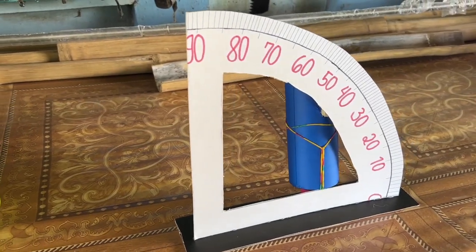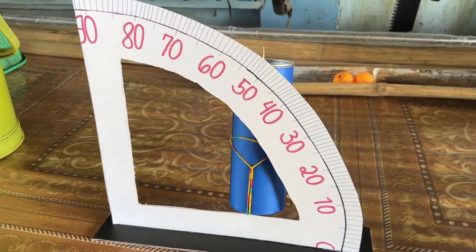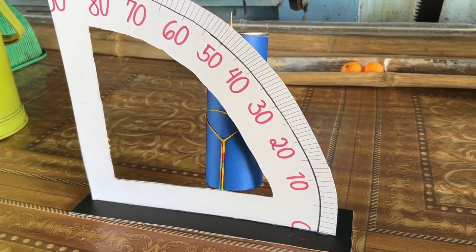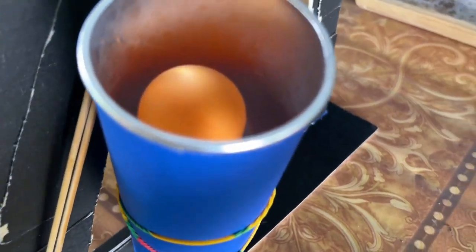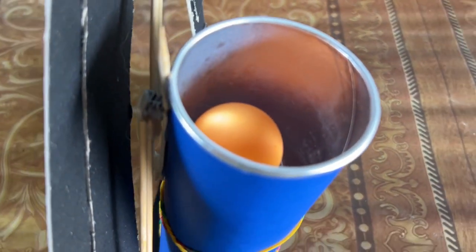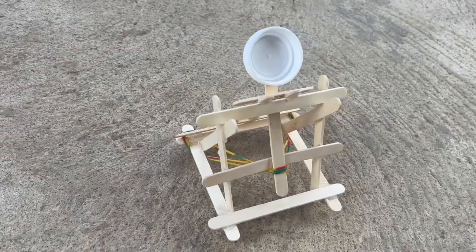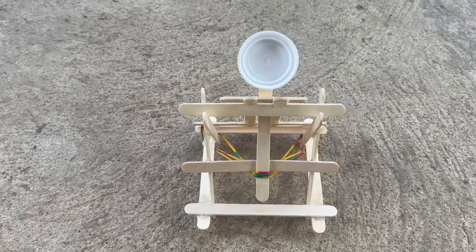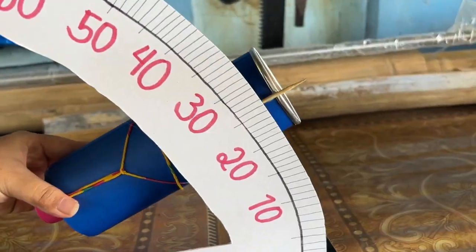Now, for the main demonstration, using this DIY ping-pong ball launcher and wooden catapult, we are going to analyze how the angle of release influences the ball's path and distance. By firing from different angles, we will observe how trajectory and precision play a role in hitting the target.